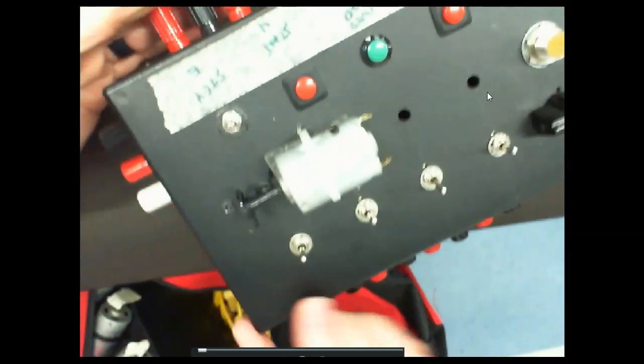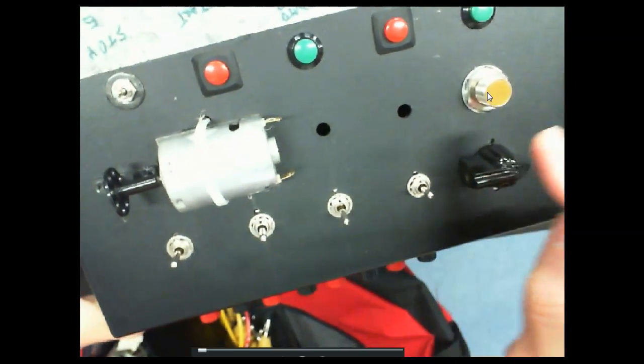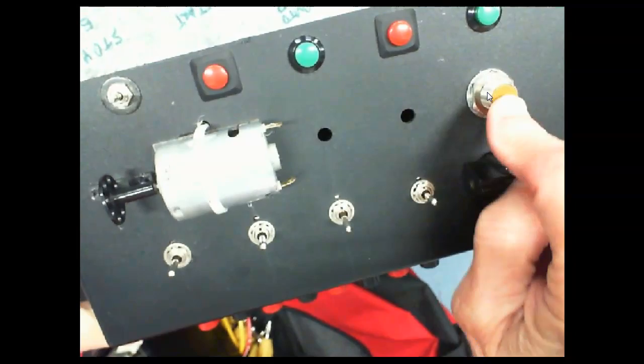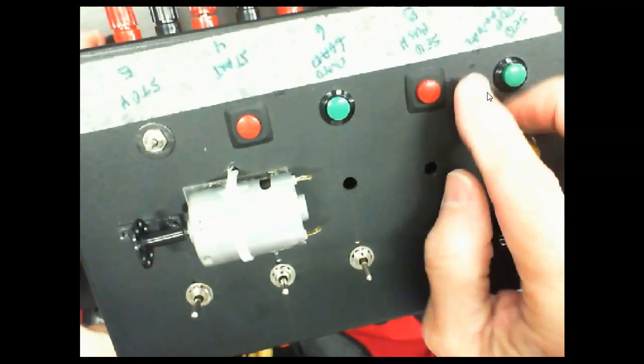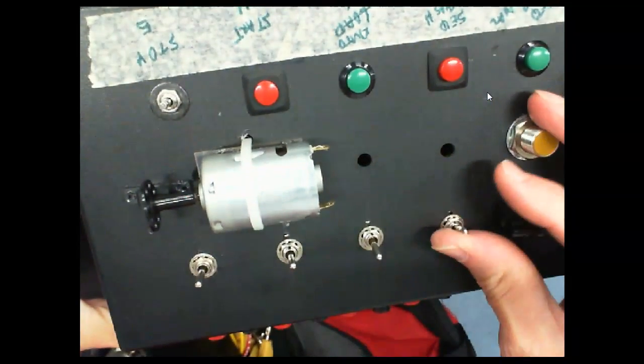so we've got these guys right here. We've got analog. We can simulate an analog. This is an inductive sensor. Then we've got some push buttons right here you can use. We've got some switches.